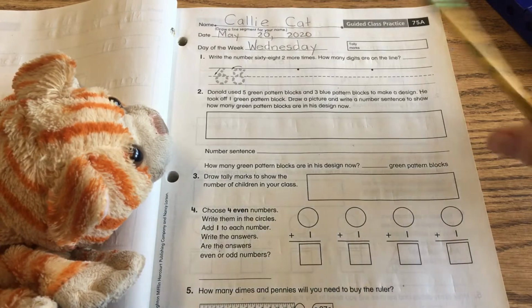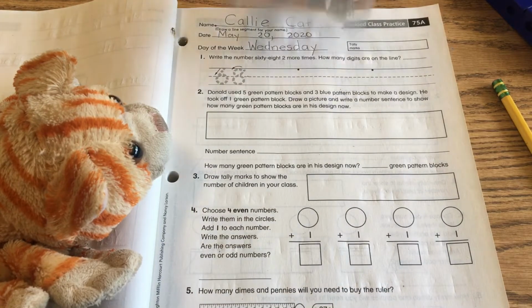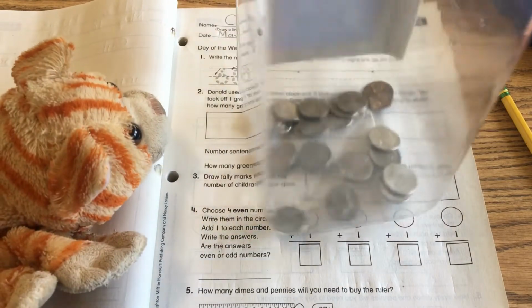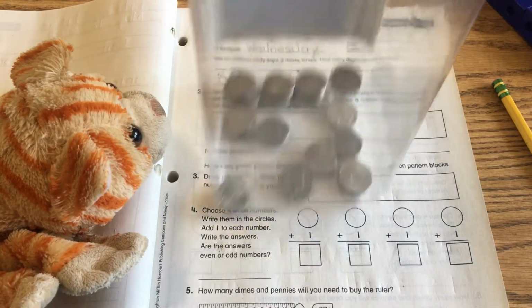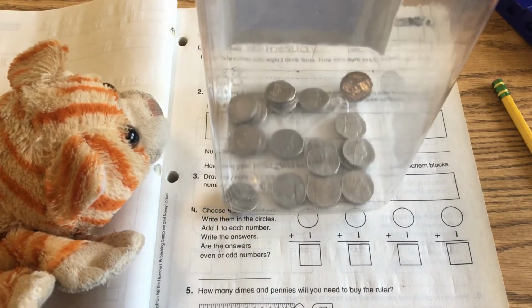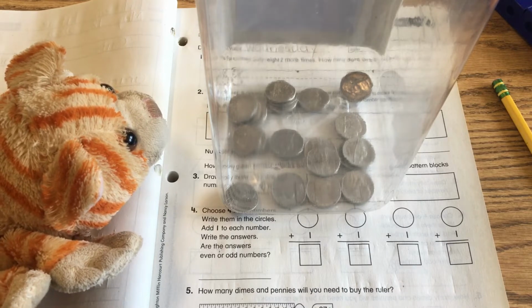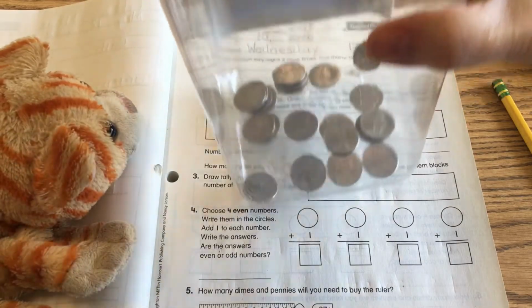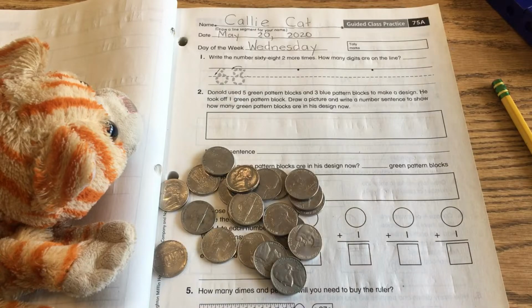All right, so right here, tally marks. Okay, so Callie Cat brought nickels today in our estimation jar. Okay, so how many nickels do you think are there? Give yourself a chance to guess. I'm going to guess, I don't know, 20. Okay, so you make a guess. And let's see how many there actually are. I'm going to pour those out so we can count them.